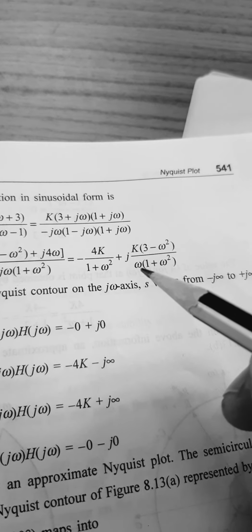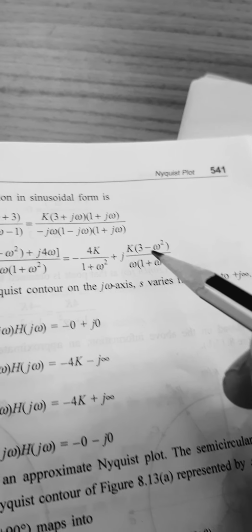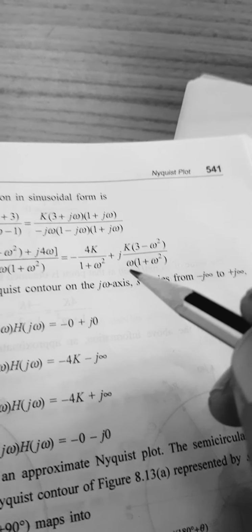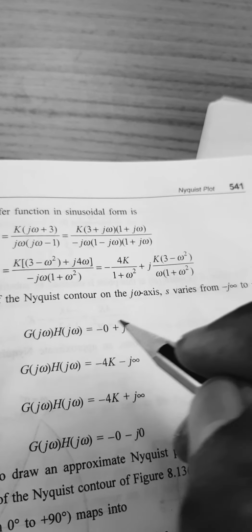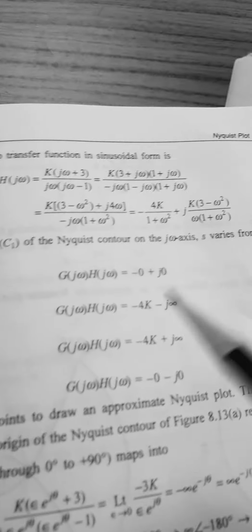So here it is k into infinity square, and here 1 plus infinity square is infinity square, so the infinity square will cancel. So k divided by infinity with the plus sign, so I am getting it as plus j0. It's not very tough to understand, so please try to go through it.